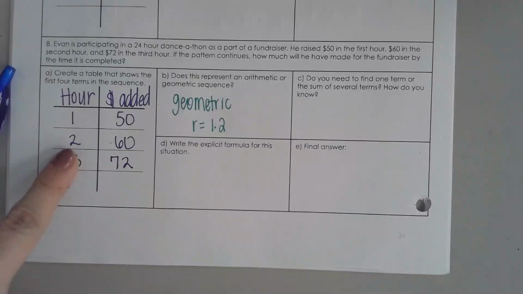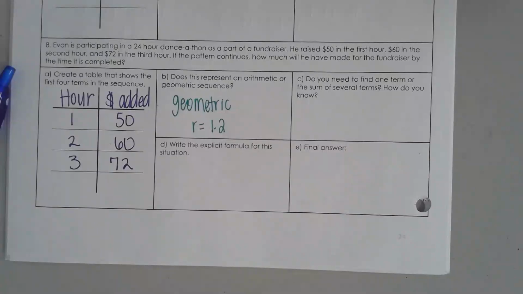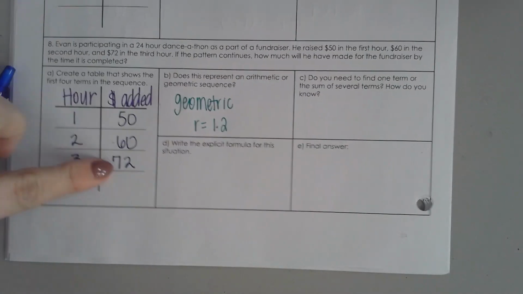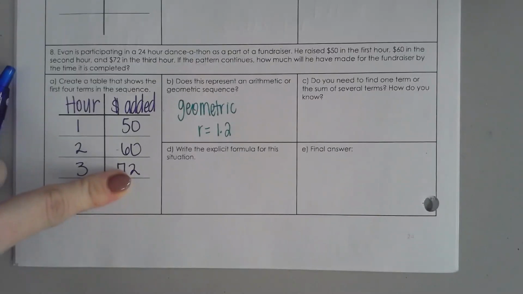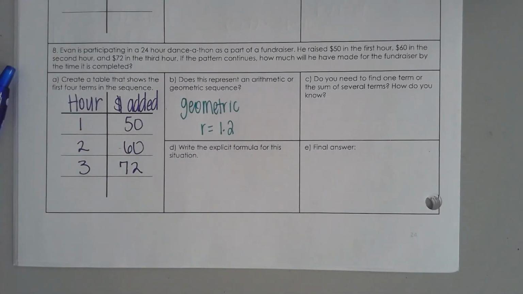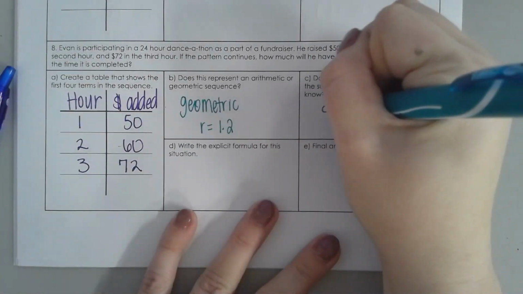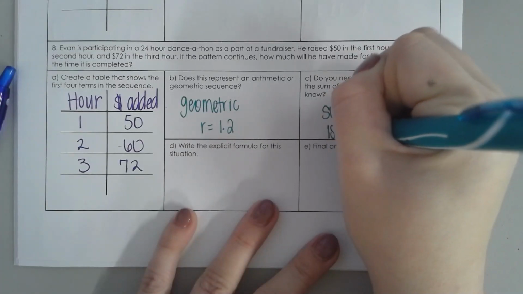After the second hour, there's 60 in the box. Okay, very slight wording changes the way we do the problem. But if you're adding this amount each time, like adding 50 to the box, adding 60, adding 72, if we want to know how much total is raised, we are, in this case, going to have to add those together. So we are doing a sum of the first 24.